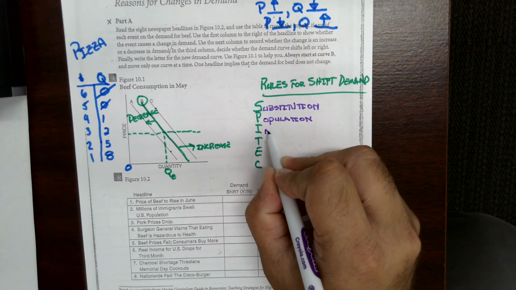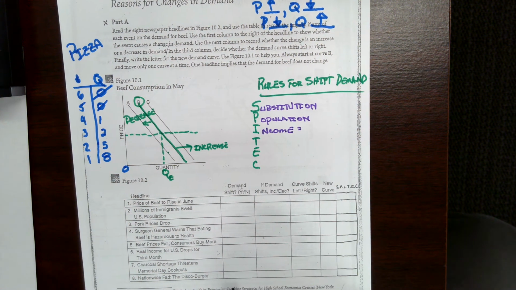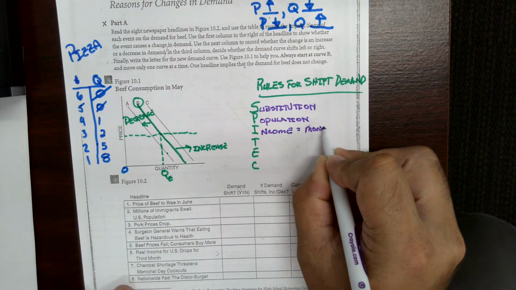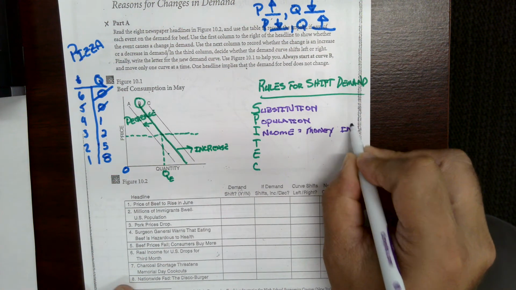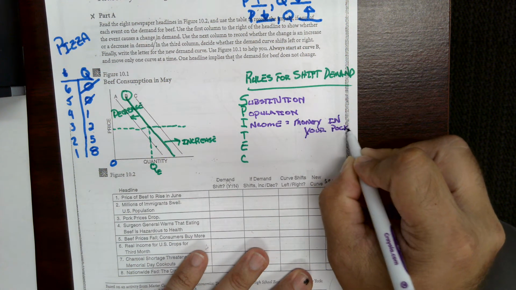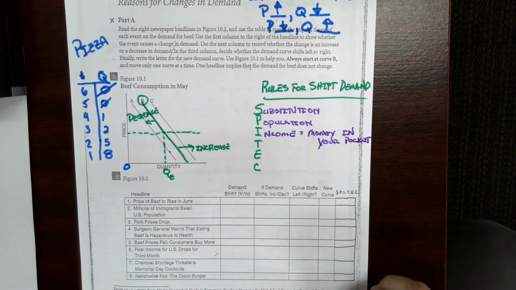The letter I is income effect. Now, this is not price. This means money in your pocket. Okay, let's say it's payday. You got a little extra money in your pocket. Normally, you'll only buy one or two slices, but today you got a little bit more money, so you might buy some more. So the more income you have, that influences how much you're going to buy of a product.